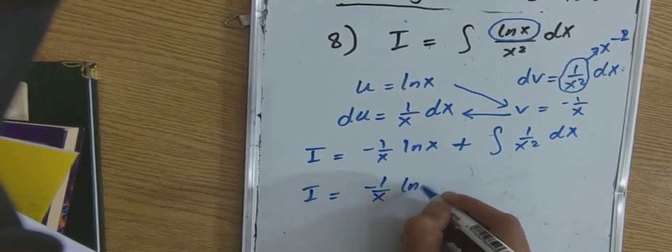Now using the rule of integration by parts, our integration will be u times v, negative 1 over x times ln x, minus the integration of v du, which has a negative outside, so it will be positive 1 over x squared dx. Again, the integration of 1 over x squared, which is x power negative 2, will be x power negative 1 over negative 1 plus c. So the final answer is negative 1 over x ln x minus 1 over x plus c. Thank you.